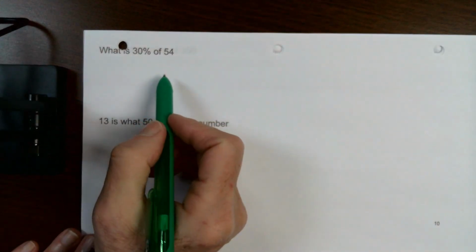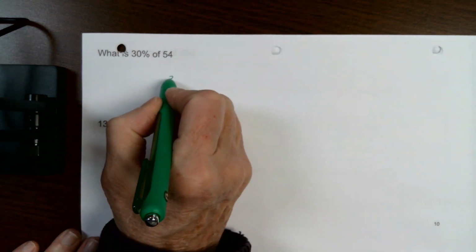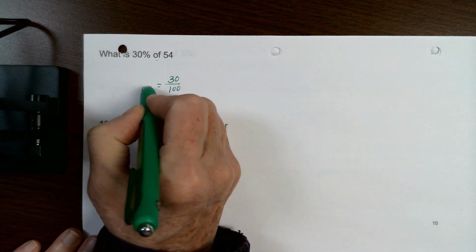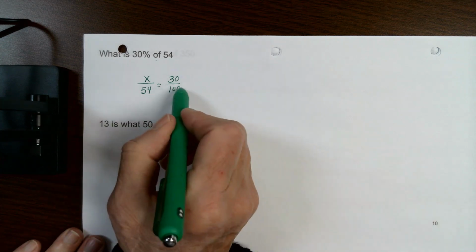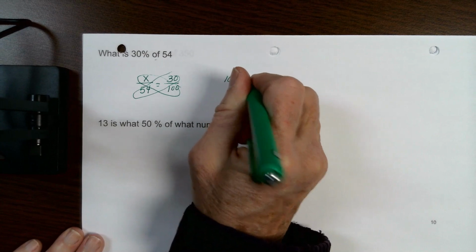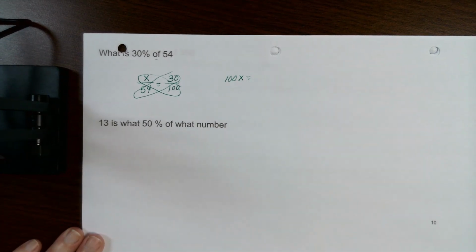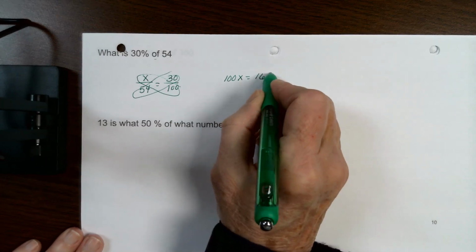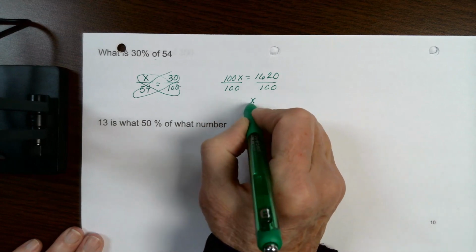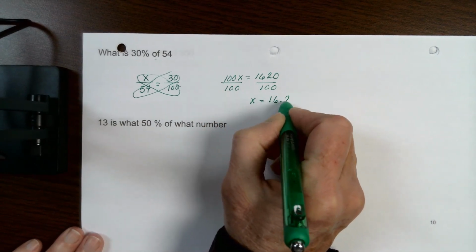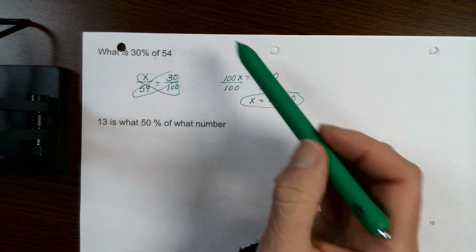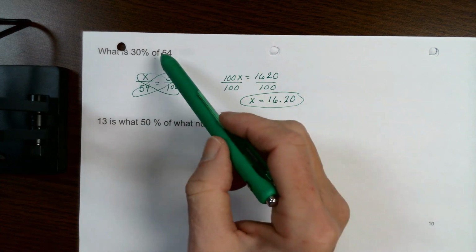What is 30% of 54? I know the percent, so I'm going to write it as a fraction. The number after of goes on the bottom, and my unknown is on top. So I'm going to cross multiply. I'll come over here so I have room. 100x is equal to 54 times 30, which is 1,620. I'm going to divide both sides by 100, which is going to move my decimal 2 places to the left. So I'm going to get 16.20. So now that is not a percent, but what I have found out is 16.20 is 30% of 54.